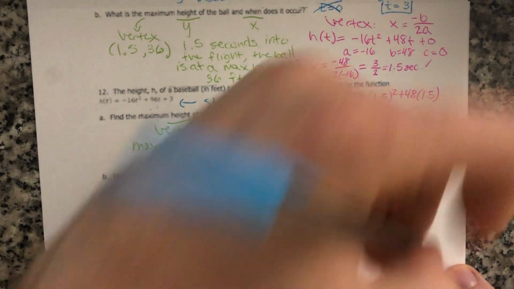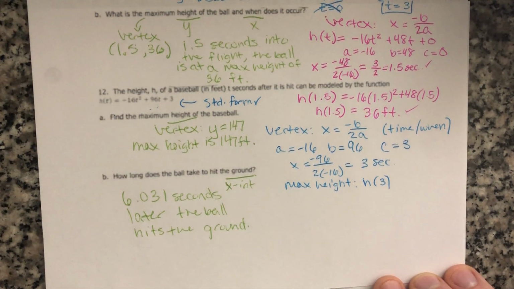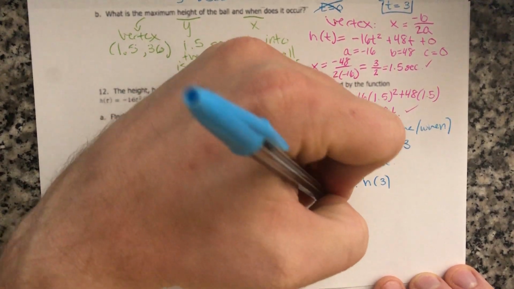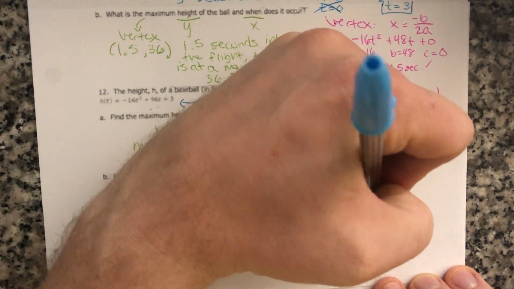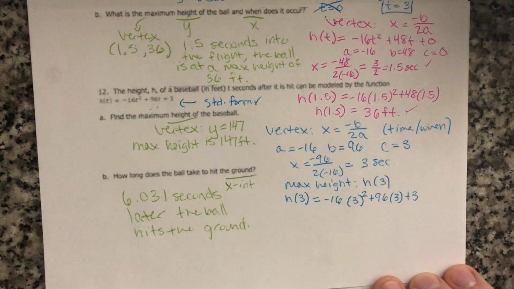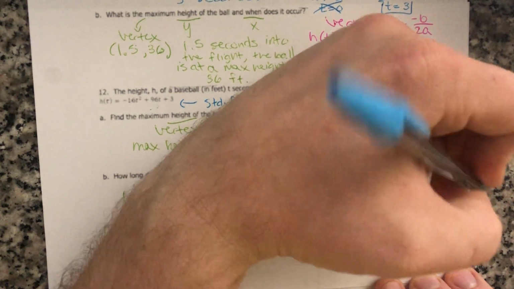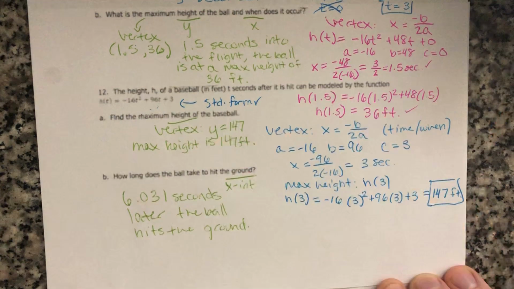What max height really is, is when we take our equation and plug 3 into it. So what we're going to need to do is find h of 3 by doing negative 16 times 3 squared plus 96 times 3 plus 3. This will be our actual answer. And that does come out to 146.